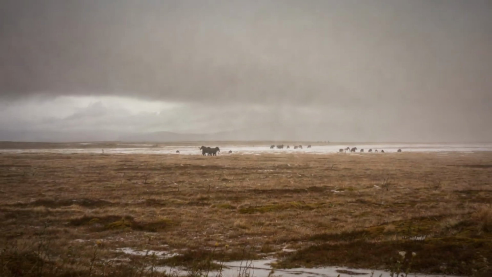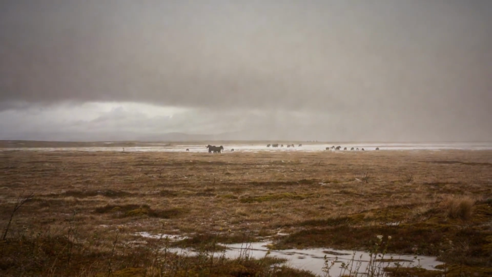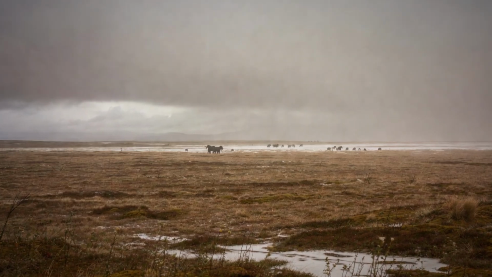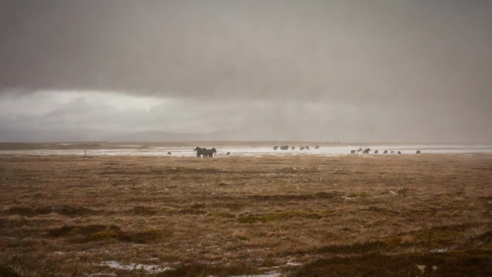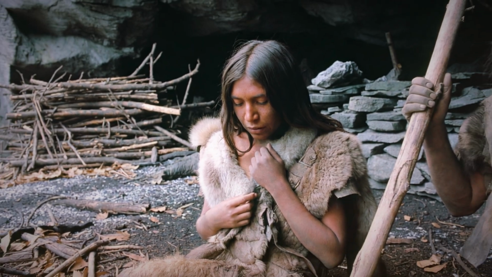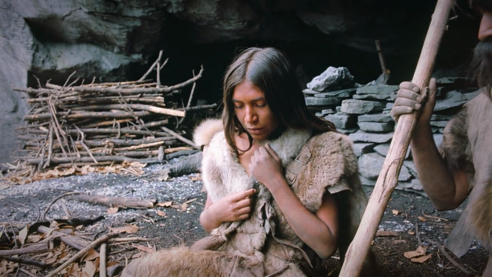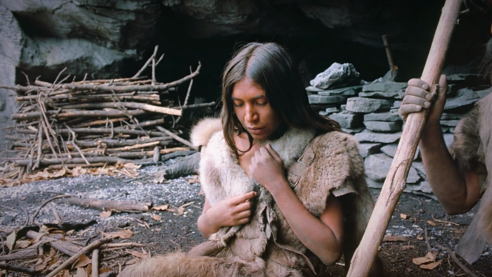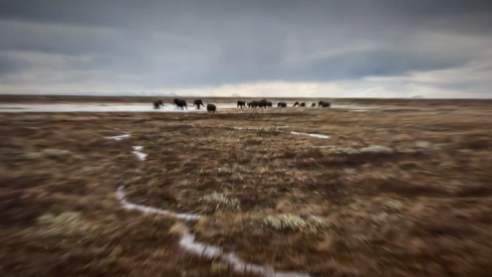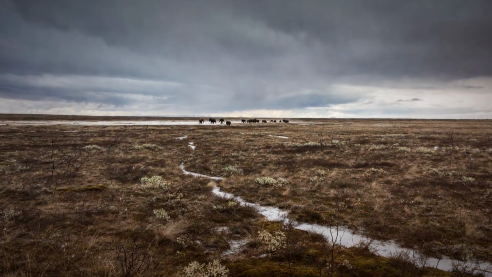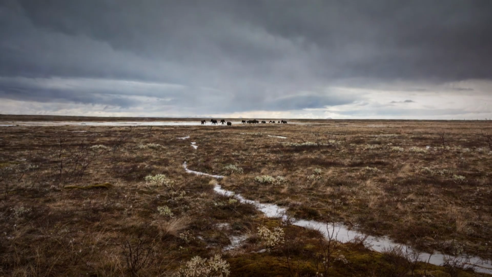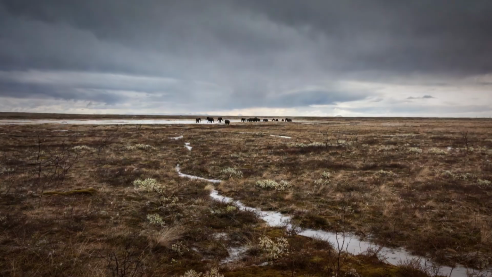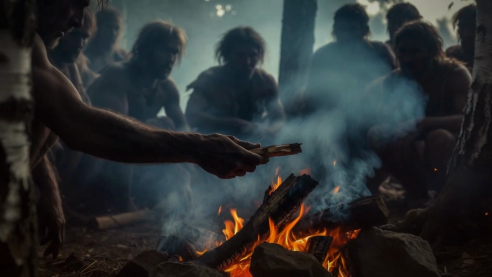Plant resources likely played an important role in Lower Paleolithic diets, but direct evidence is scarce due to poor preservation of organic materials. Phytoliths and starch grains recovered from stone tools at some sites suggest that plant processing occurred, but the specific plants exploited and their dietary importance remain largely unknown. Seasonal availability of plants, seeds, nuts, and fruits would have influenced settlement patterns and group movements.